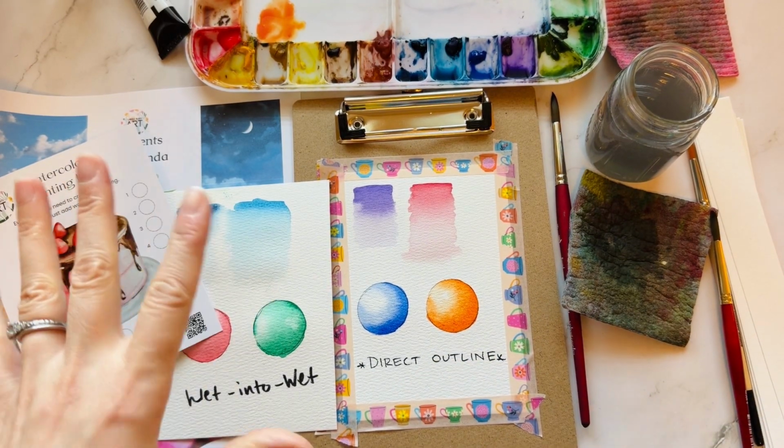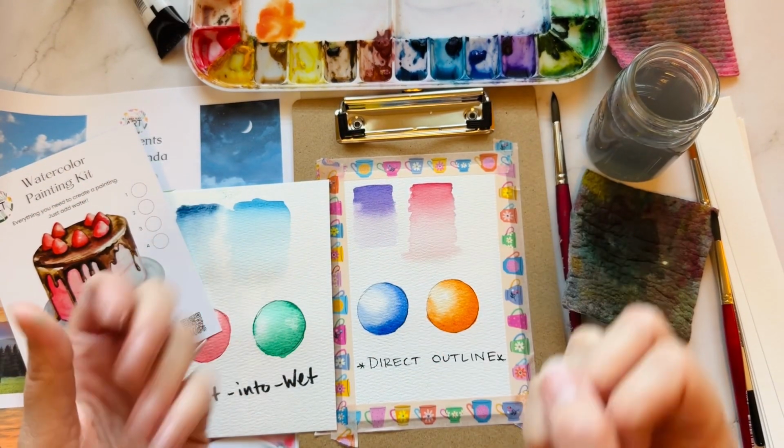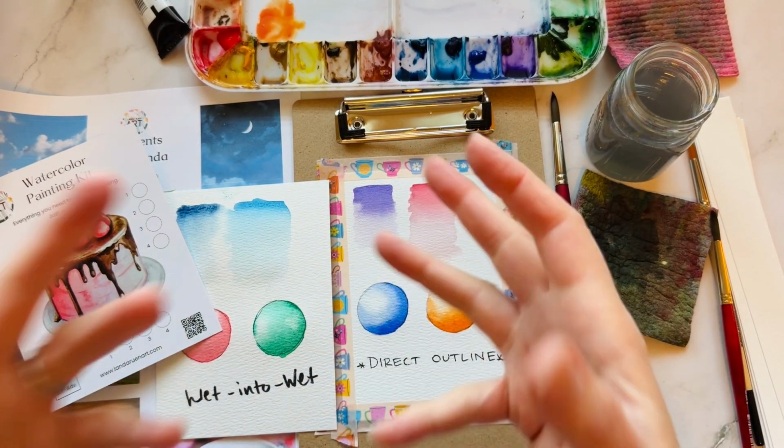There you go. These are the two methods. In just a second, what we're going to do is we're going to put all this into practice. We're going to make a little landscape and we'll practice that.